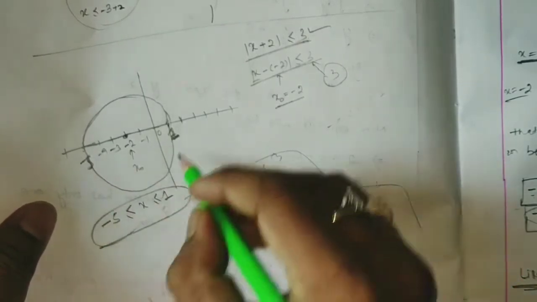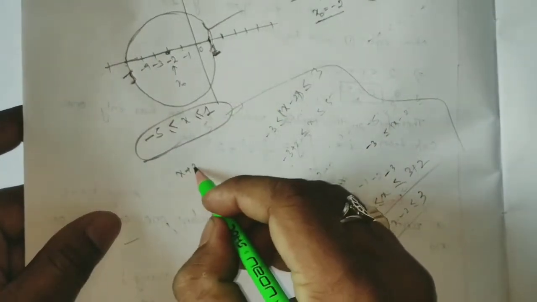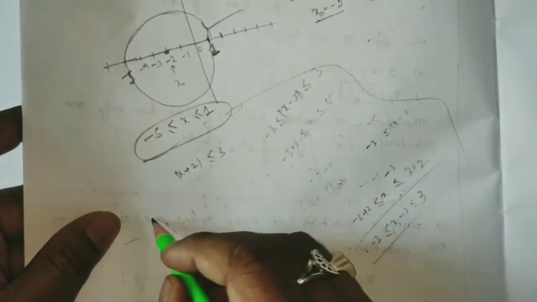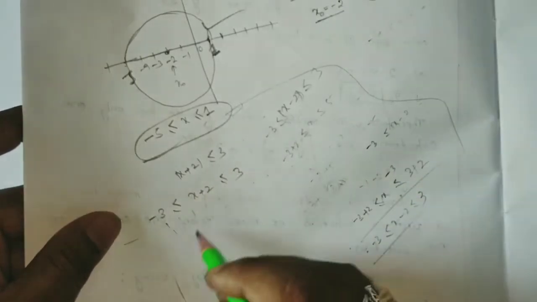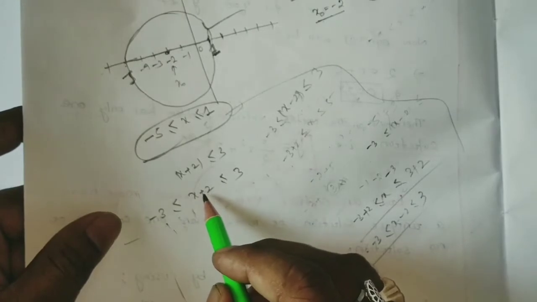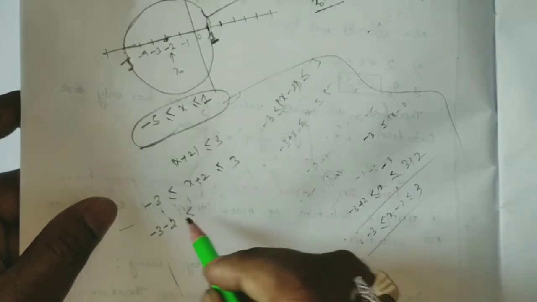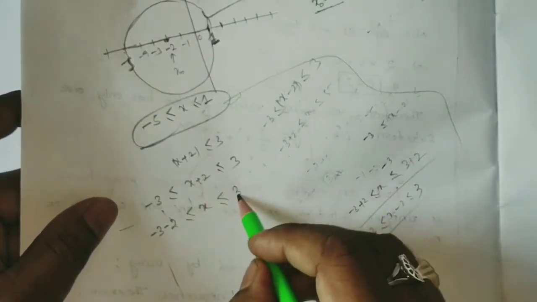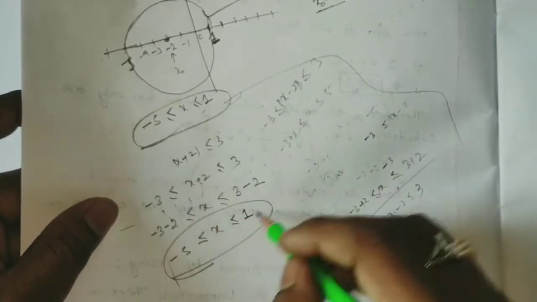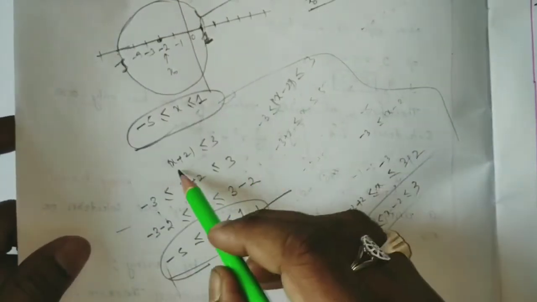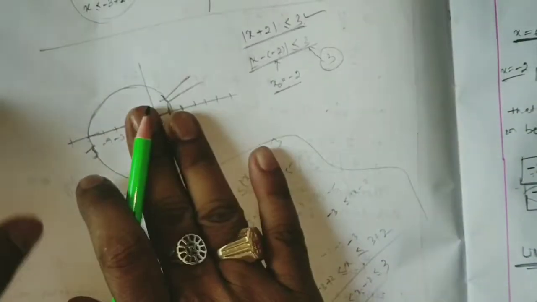Okay, from this circle I found the range, or in this way also we can find it like this: |x plus 2| less than or equal to 3. So this can be written as -3 less than or equal to x plus 2 less than or equal to plus 3. So this plus 2 will be moved this side. This will be -3 -2 less than or equal to x, and this will be moved this side, 3 -2. That means -5 less than or equal to x less than or equal to 1. So in this way you can also find the range, but I suggest that you just remember this method, which will always be required in different questions.